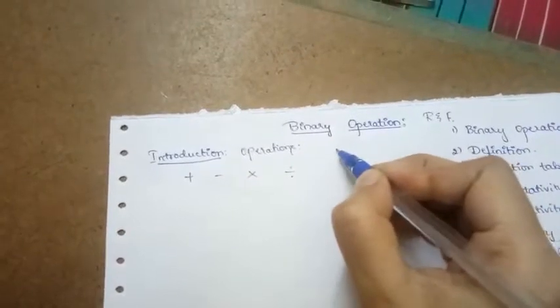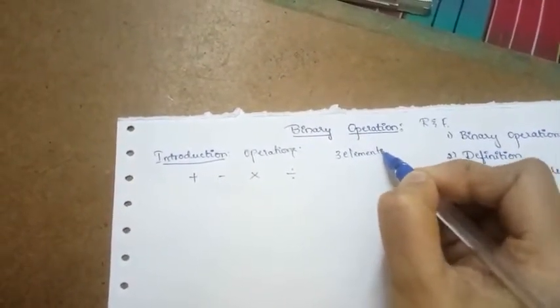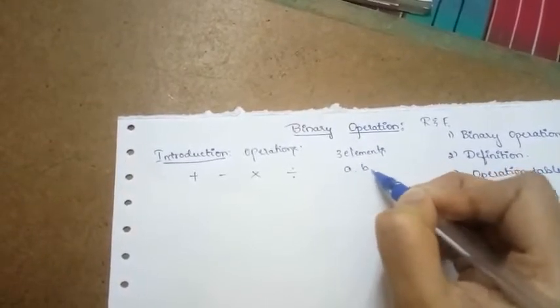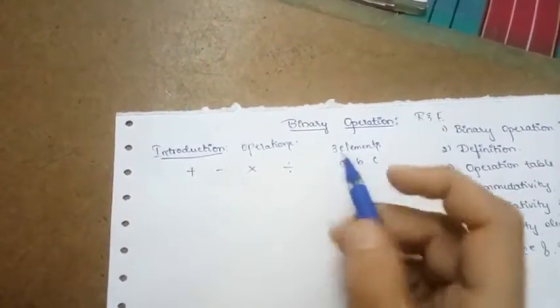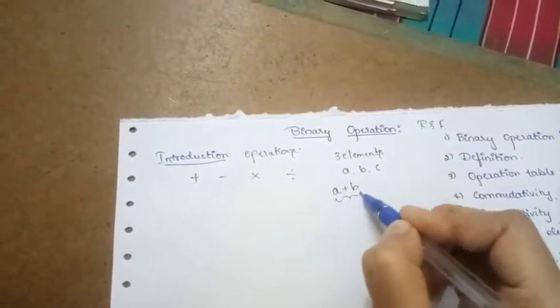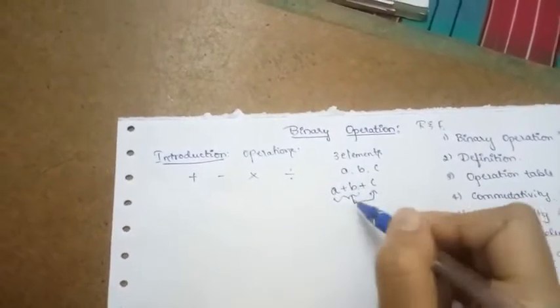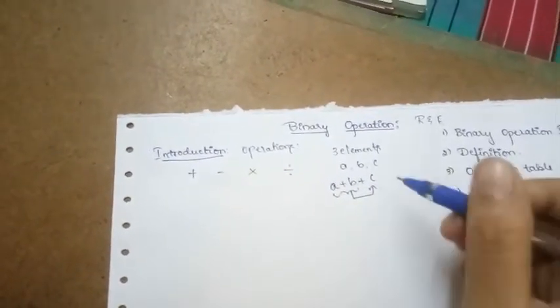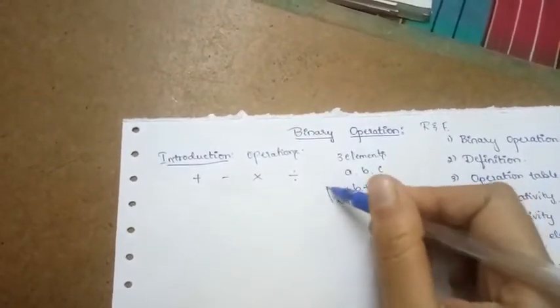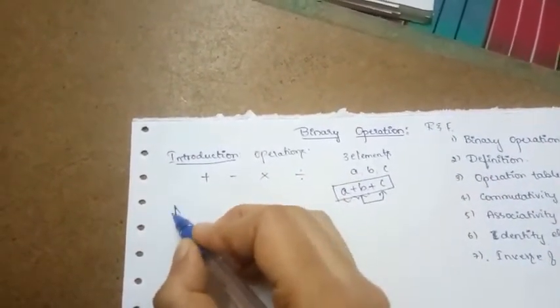Suppose I need to add three elements, say A, B, C. Then how are we going to do it? I will add A plus B first, then I'll add the number I got to the third element. This is how we deal with three or more elements.